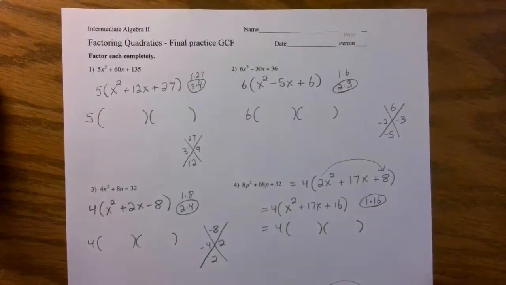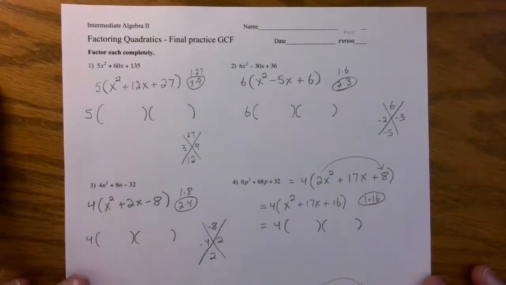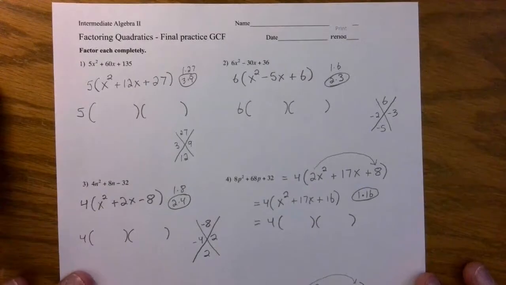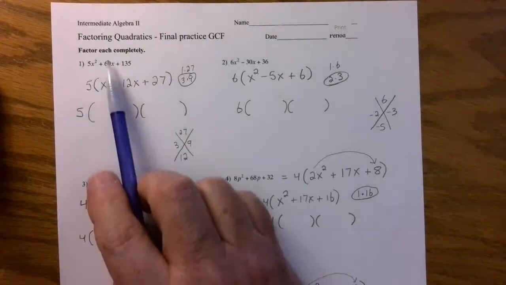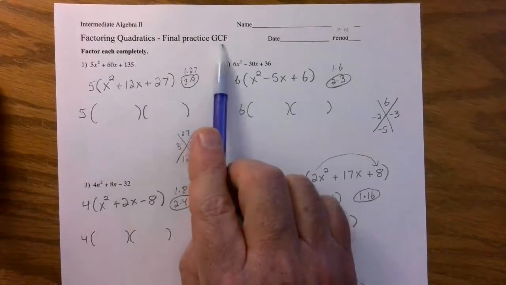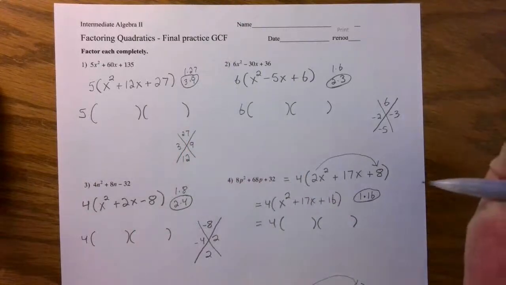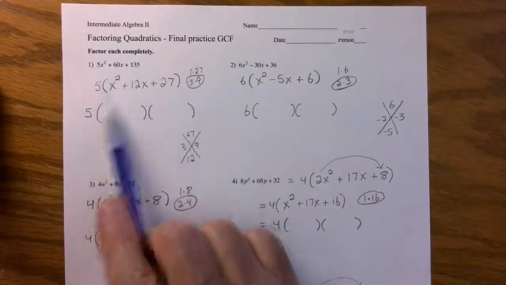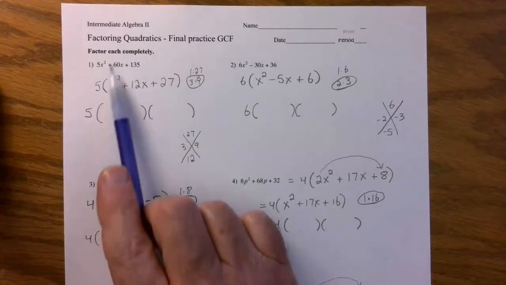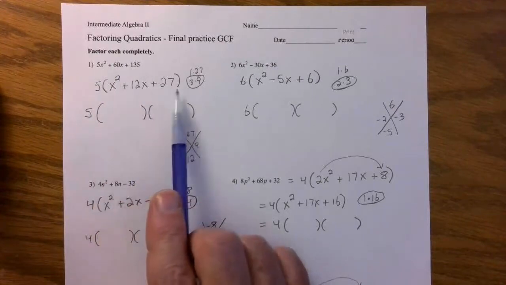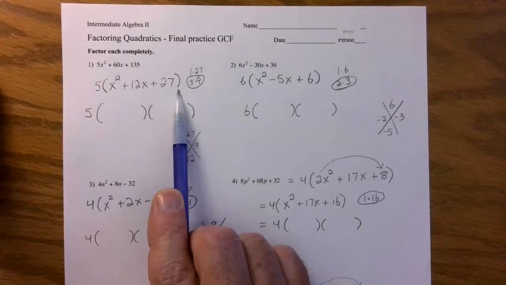Okay, hello everyone. Guys, this is this practice worksheet. Let's just go through it here. Guys, look at this. Each of these is going to start with the greatest common factor, because that's what I want us to practice. This one I can take out a 5. Let's take a 5 out of there. This is what you have left. You can go ahead and factor that.